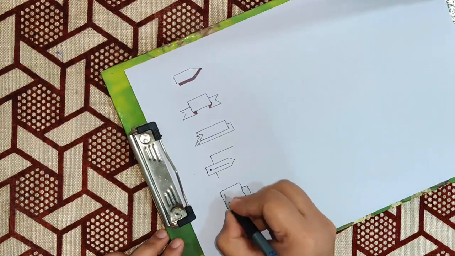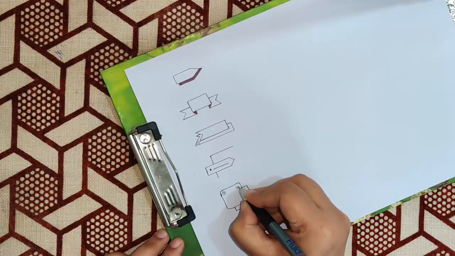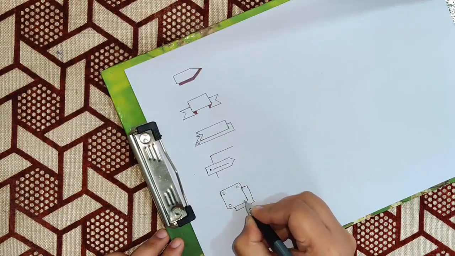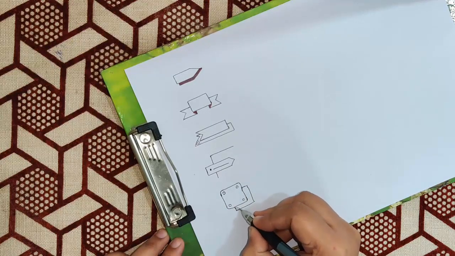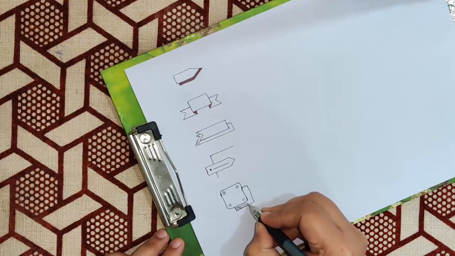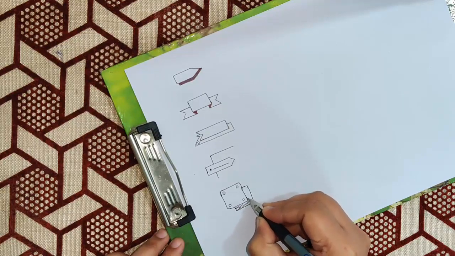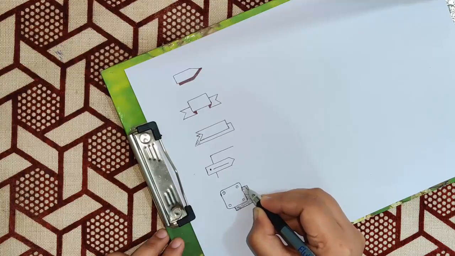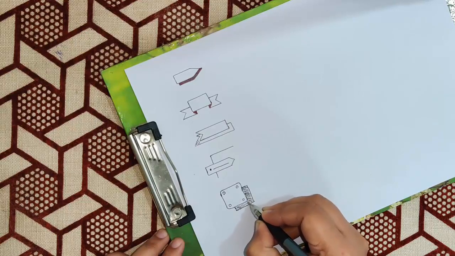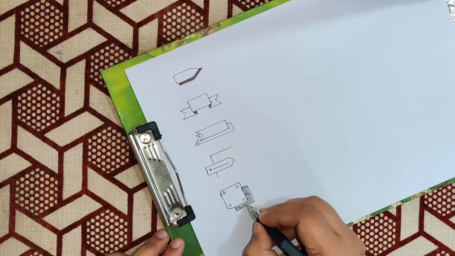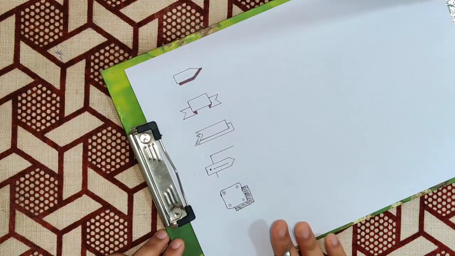Adding 4 circles at the 4 corners of the square just to make it look good. Now shading the replicated square by making some random lines in it. Our 5th banner design is also ready.